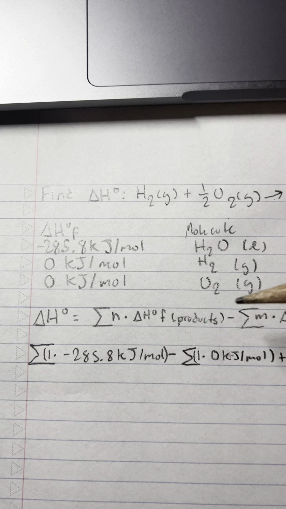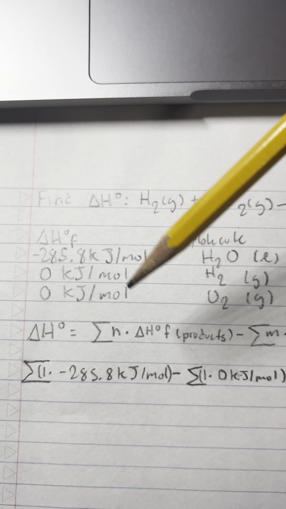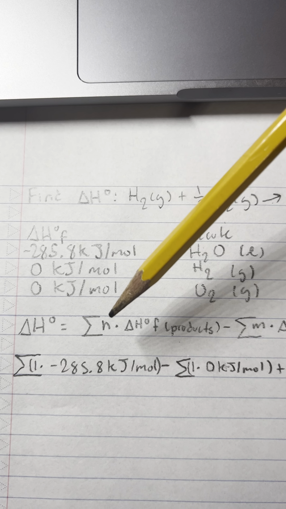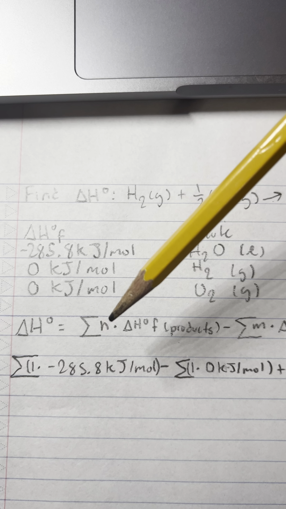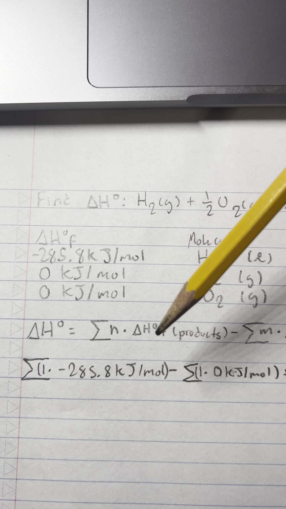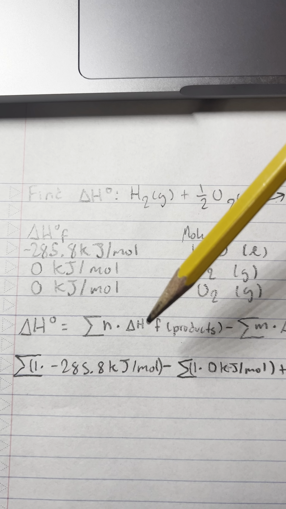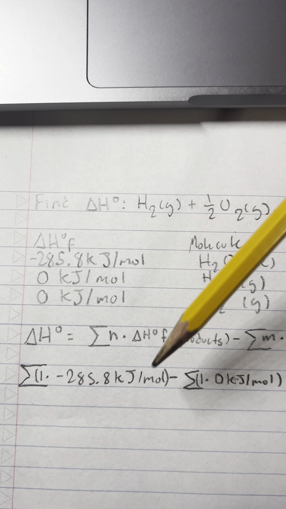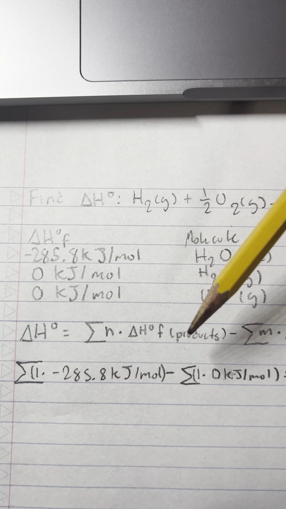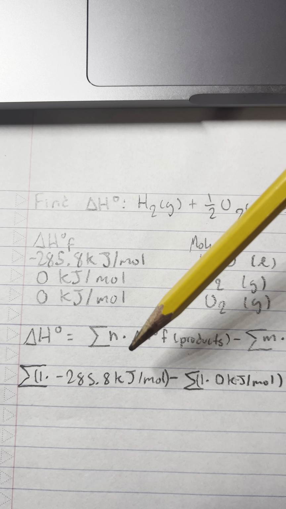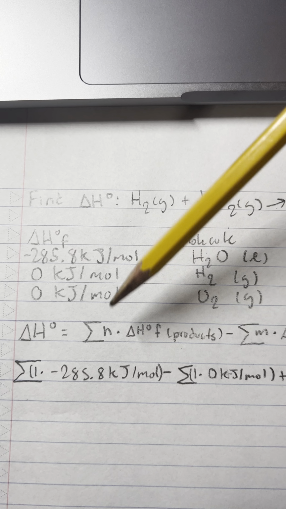So this is the formula. So let me break down the formula really quickly. So n is the moles of the reagent that you're trying to do, multiplied by the reagent's enthalpy. And this is the product side. And it would be the sum of all of the reagents on the product side. So all of their moles multiplied by their enthalpy, added up all together.